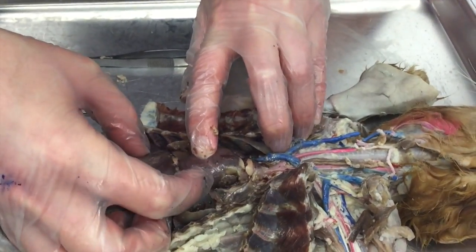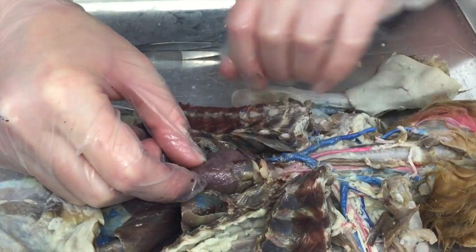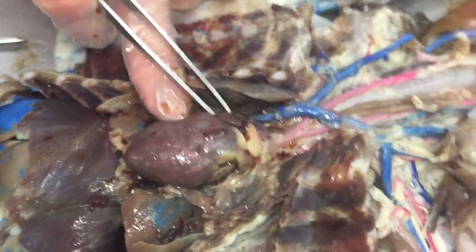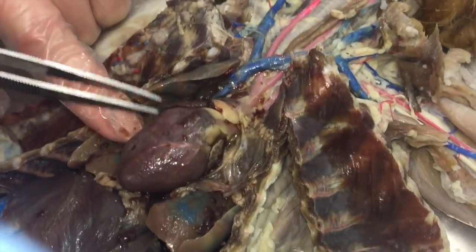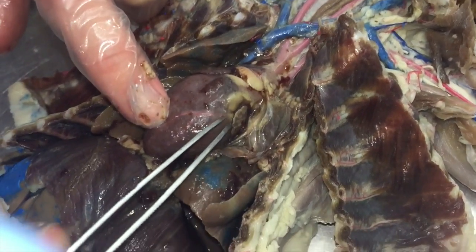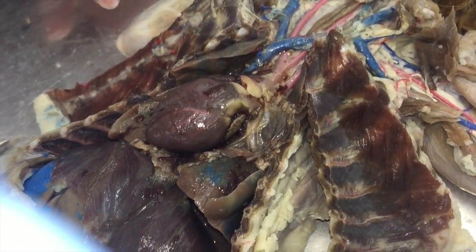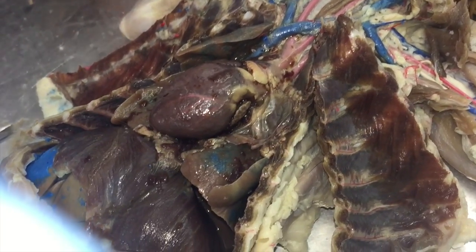So this is going to be the left side of the heart here. This is going to be the right side of the heart here. You can see here, this little flappy looking thing is going to be your right atrium, which means that this is going to be your right ventricle. This will be your left ventricle, and then this little guy over here would be your left atrium. So those are the major parts of the lovely heart.